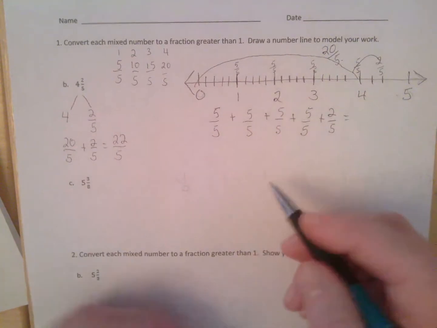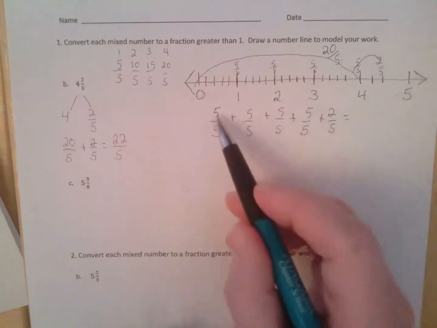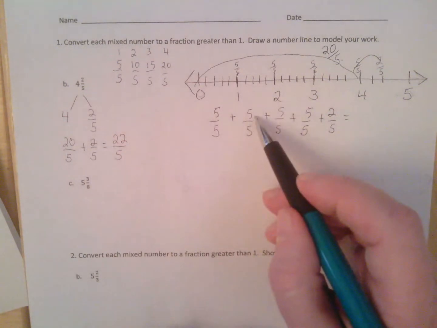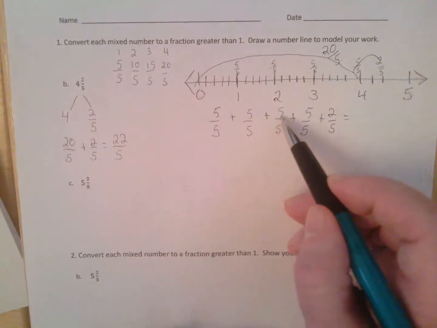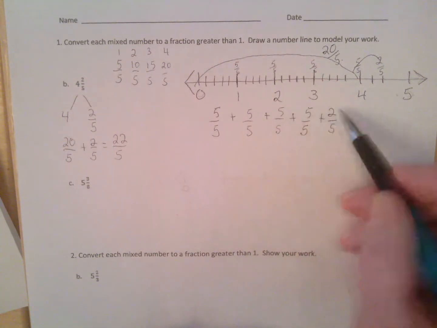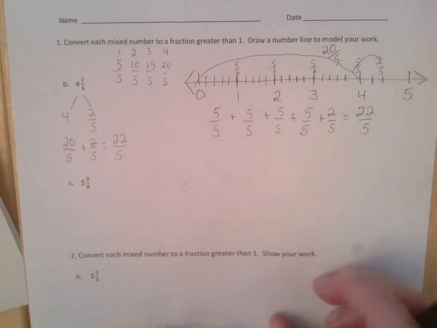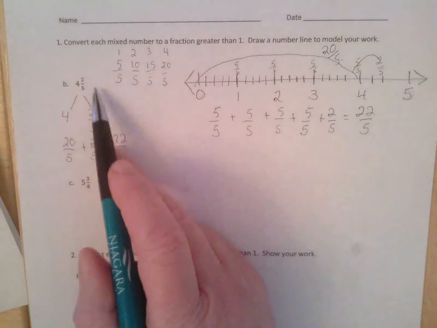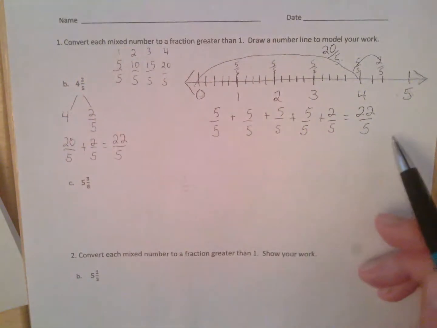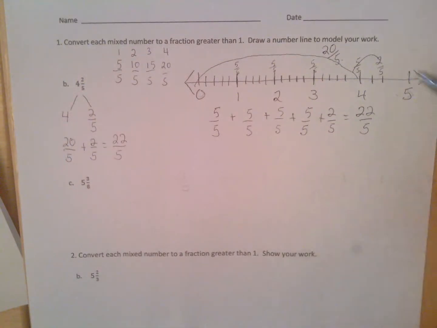When I put this all together, 5 plus 5 is 10, 10 plus 5 is 15, 15 plus 5 is 20, plus 2 is 22/5. So now we converted our mixed number into a fraction greater than 1. And here is our number line that proves it.